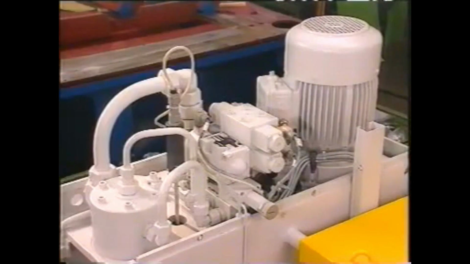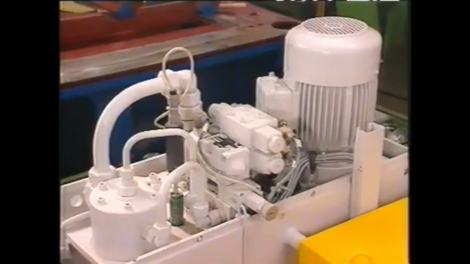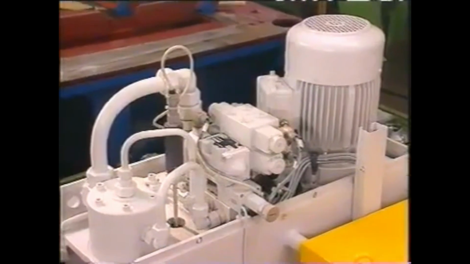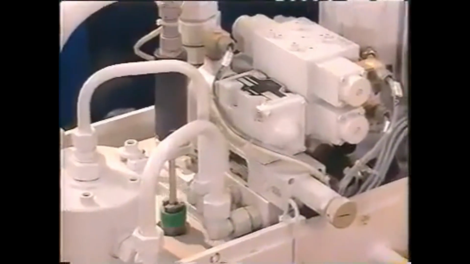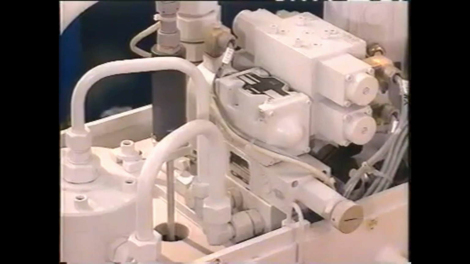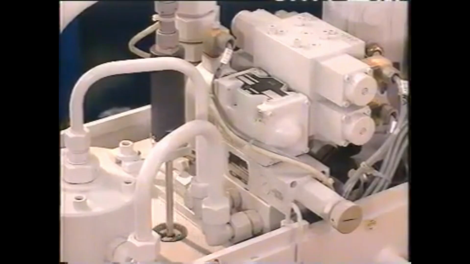In the power control section, the energy medium, that is the hydraulic oil, is controlled according to the functions of the individual system parts. Direction of flow, pressure, flow rate. These are the jobs performed by valves. Directional control valves, pressure valves, flow control valves, and non-return valves.